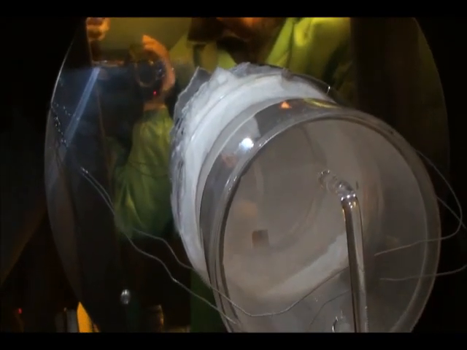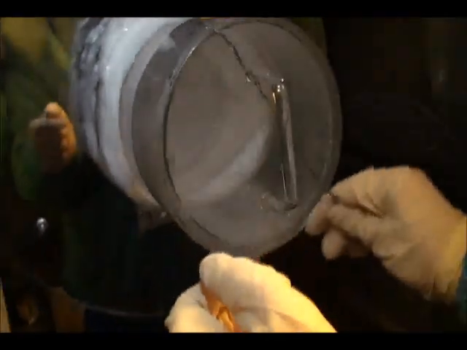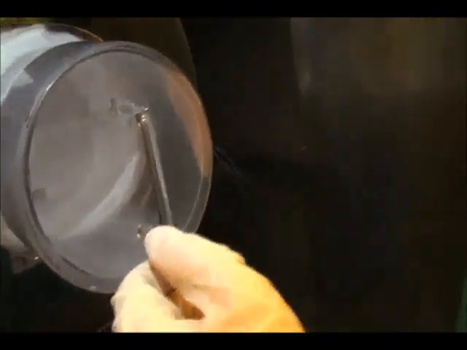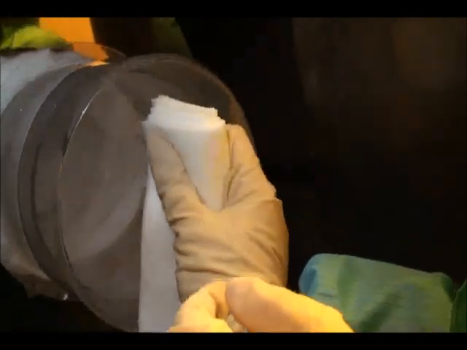Now, open the door. Now we need to load our samples. First one. So, unlock it. Because the temperature is very high, we need to be very careful.